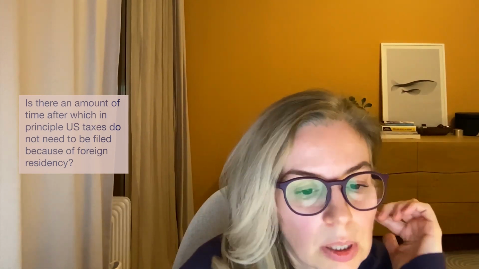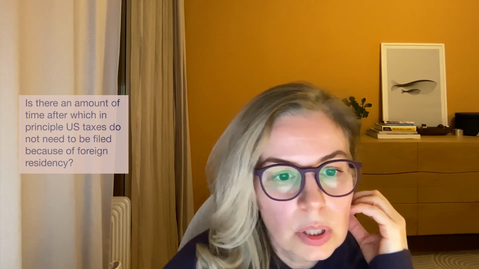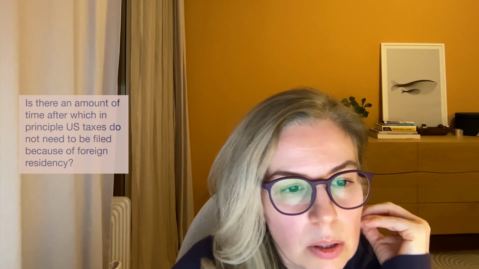Another one, is there an amount of time, 180 days, spent outside of the US, after which, in principle, US taxes do not need to be filed because of foreign residency? If so, what kind of documentation should be filed instead to substantiate?